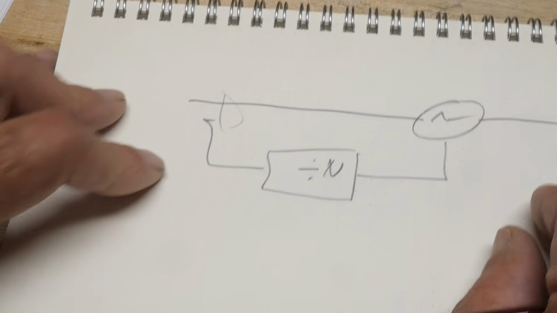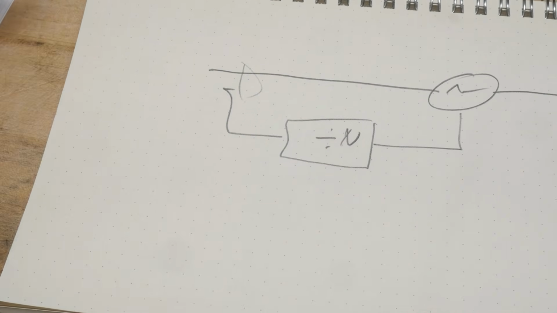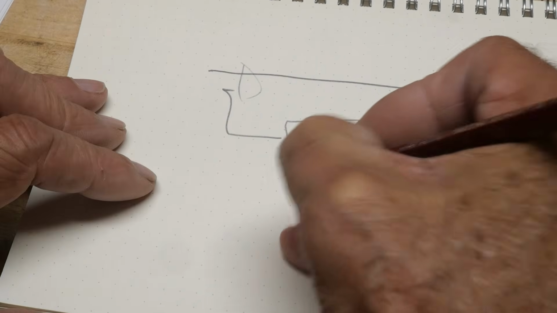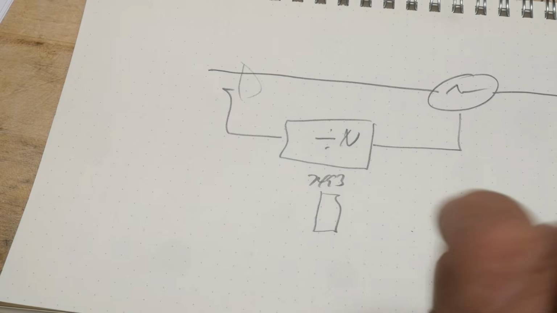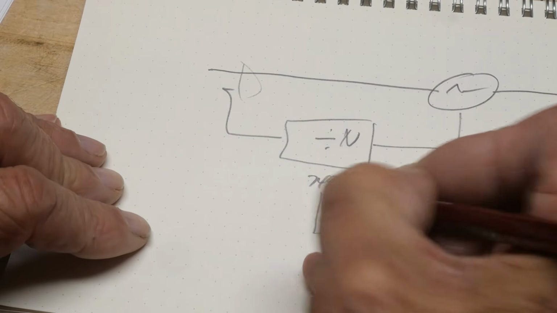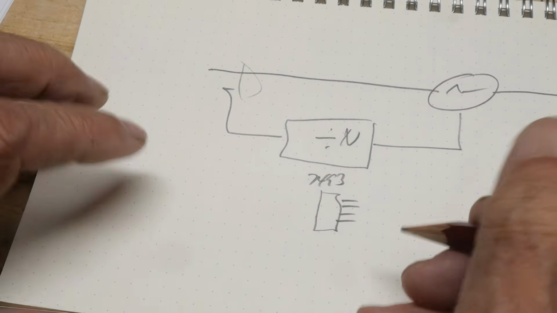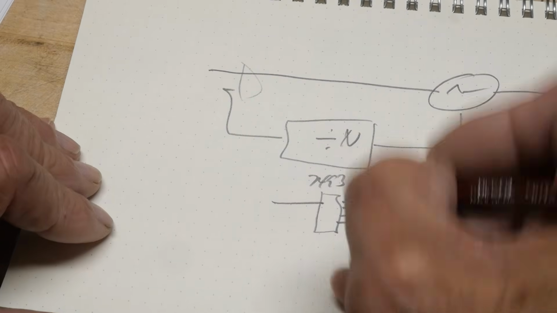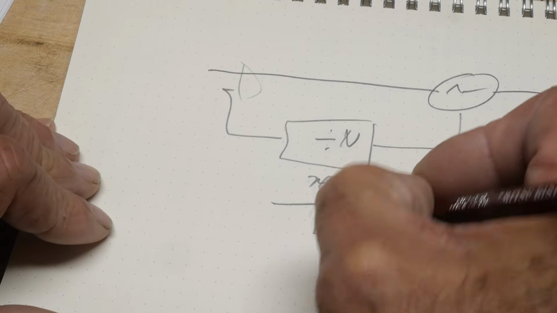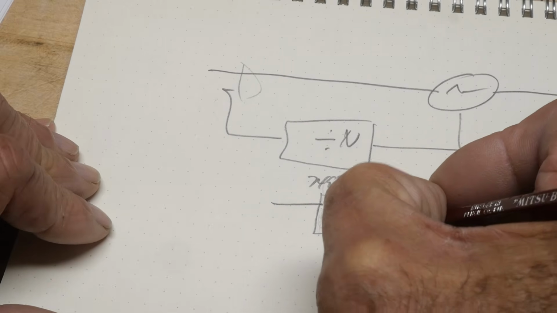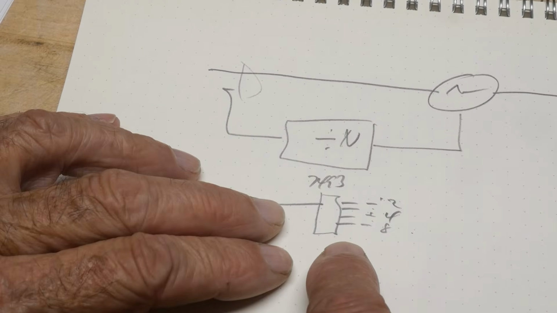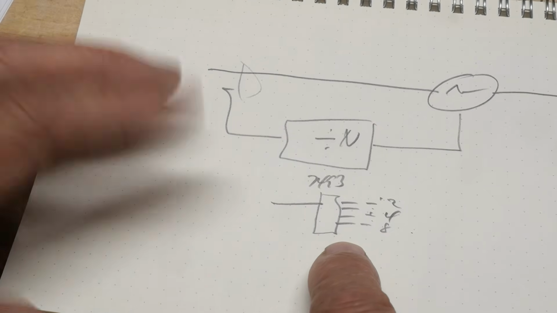So how does a divider work? Well, the simple way to do a divider is to have something like a 7493, or I think that's the right number, 7493, 4-bit counter, and you can have an input, and then this one's a divide by 2, this one's a divide by 4, this one's a divide by 8, right? So you can get integer multiples really easy. But what if you wanted to divide by 7?